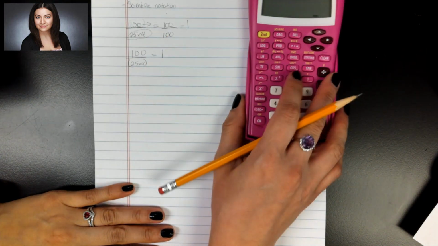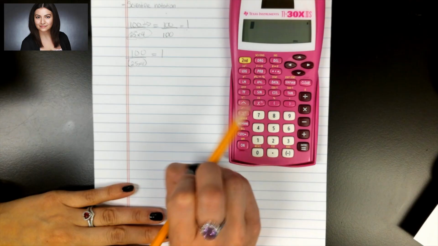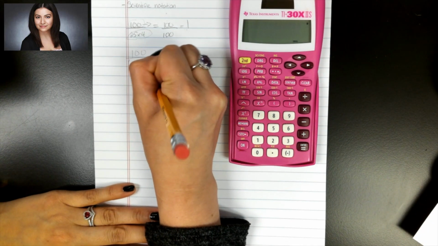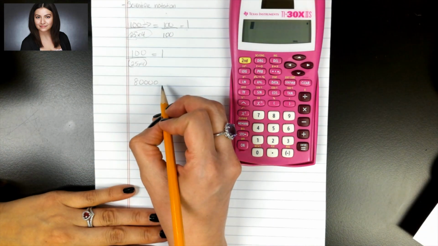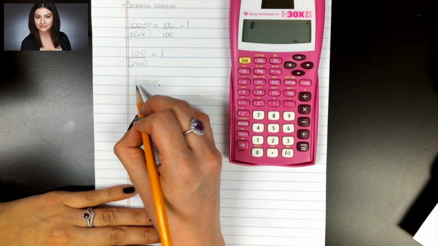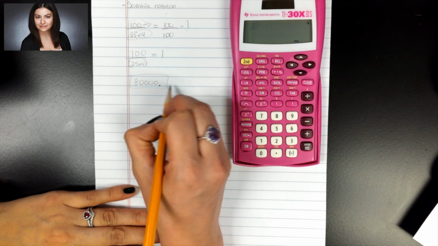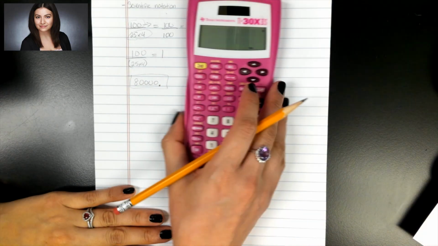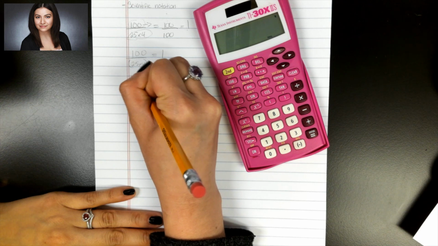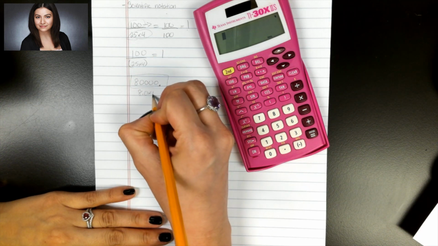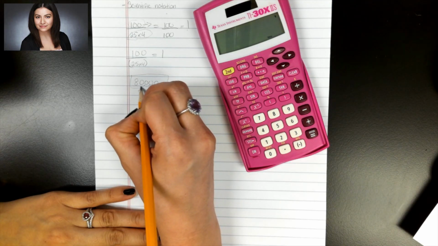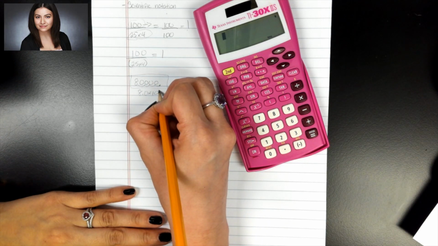Now for scientific notation, that is where the EE comes in. So when you're writing big numbers, you can easily put that in the calculator. So this number in the calculator, first let's write scientific notation. This is 8.0 times 10 to the positive 4.